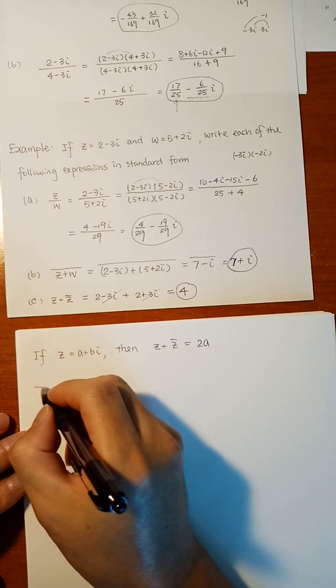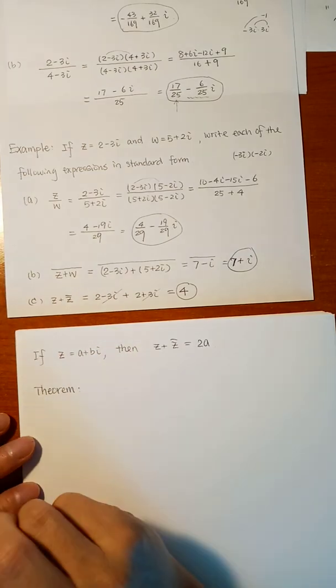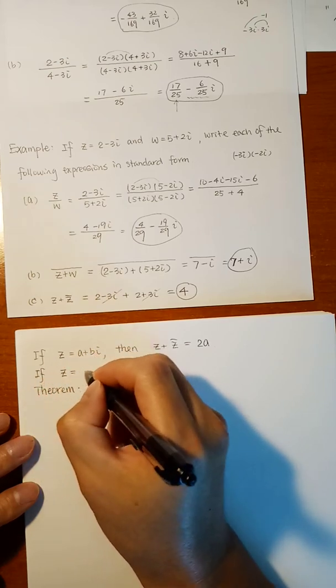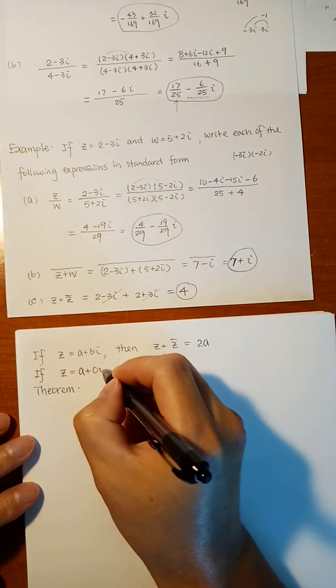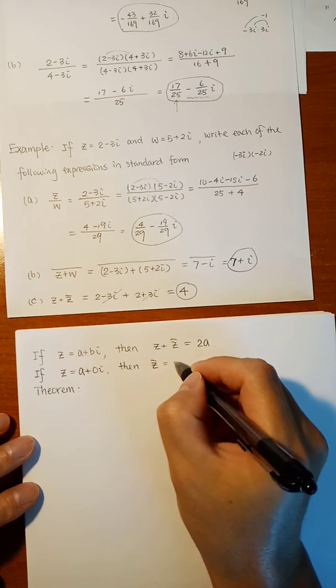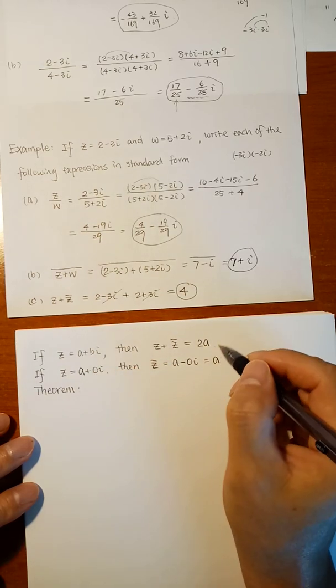The other observation is the following. If you have z equal to a real number, a plus 0i, then what is the conjugate? It's a minus 0i, which is still a.